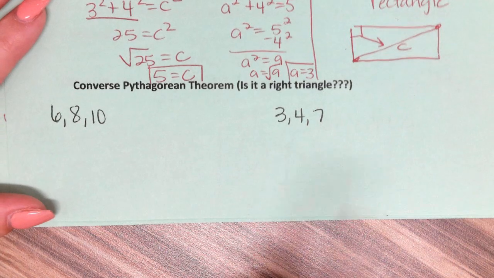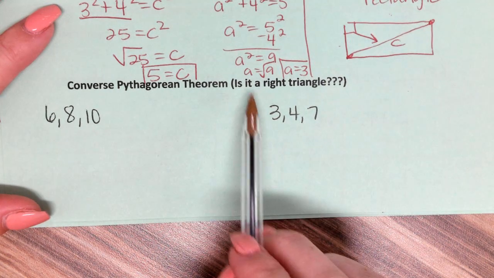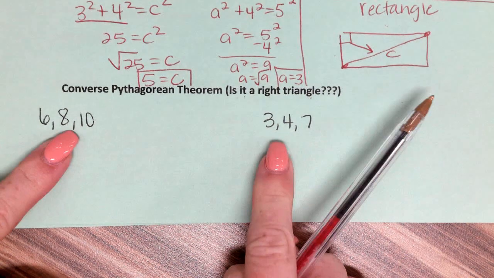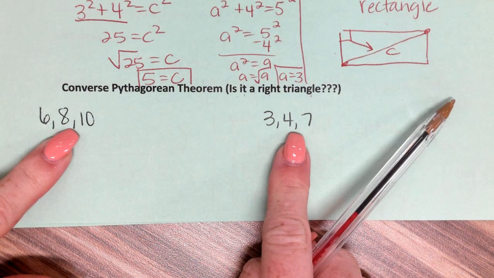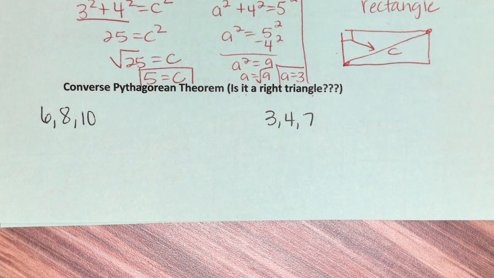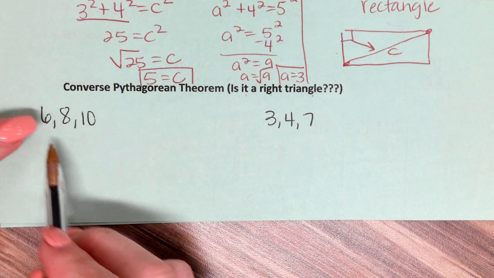All right, moving on. The other last way Pythagorean theorem could be asked is: is it a right triangle? Are you solving for a missing side? No, they gave them to you. So there's no solving. It's just a yes or no question. Do y'all remember how to set it up?